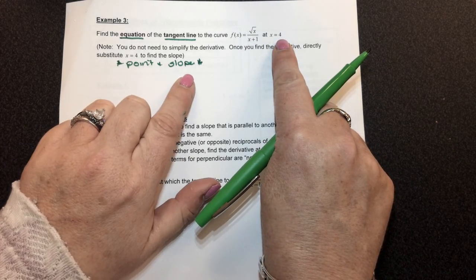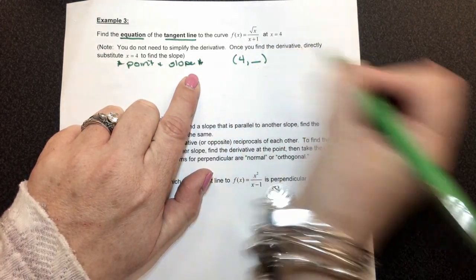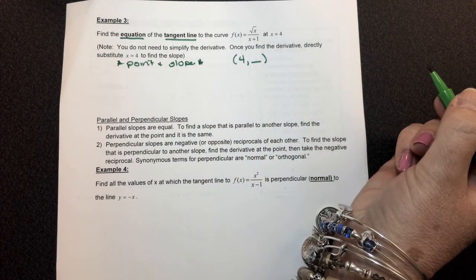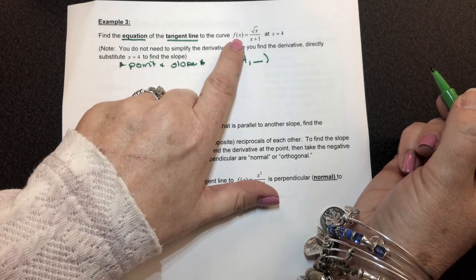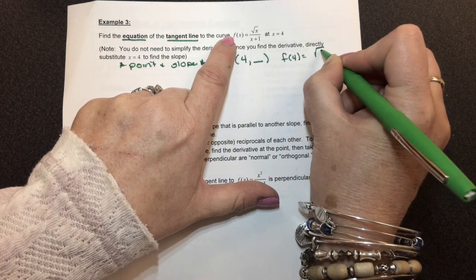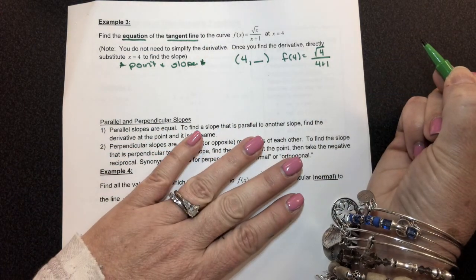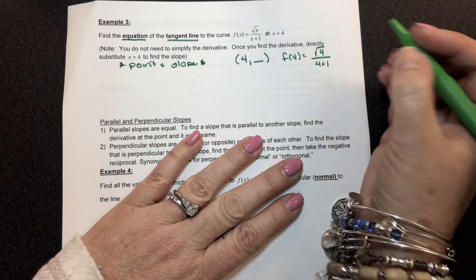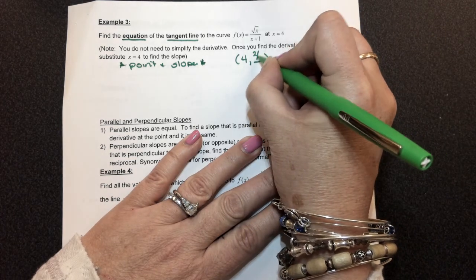Let's talk about the point first. So at x equals 4, 4 is my x coordinate. How do I find the y coordinate? Plug 4 where? Back into the original function. So f of 4 is equal to the square root of 4 over 4 plus 1. So what is f of 4 going to be equal to? 2/5. So now I know my point.